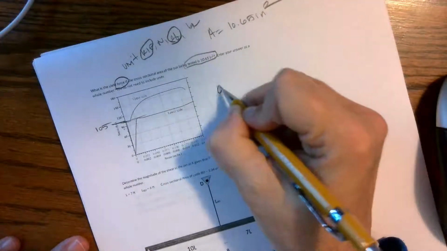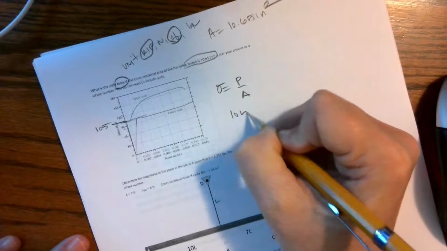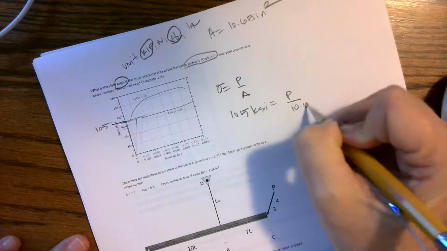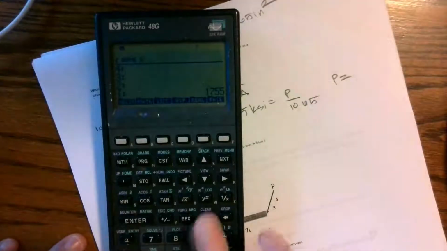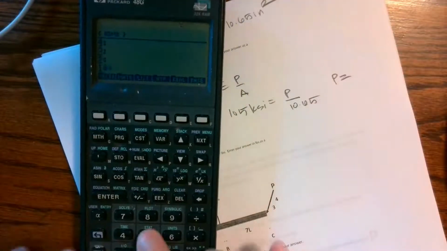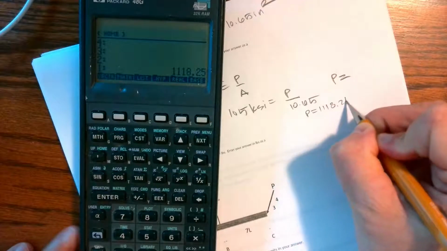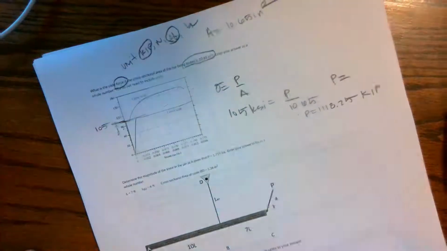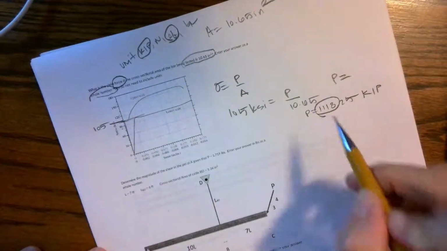Okay, so if stress is P over A, and I have 105 KSI equals P over 10.65, then the load that causes yielding, my yielding load is just 105 times 10.65, and I get P equals 1118.25 kips. Keep up with my units. And answer to the whole number. So 1118.